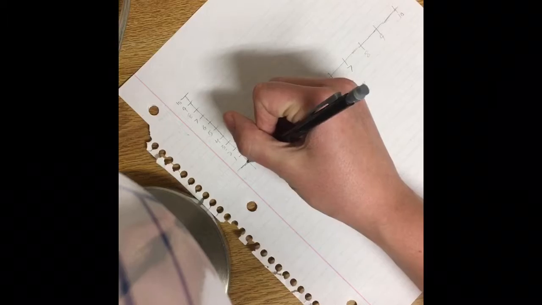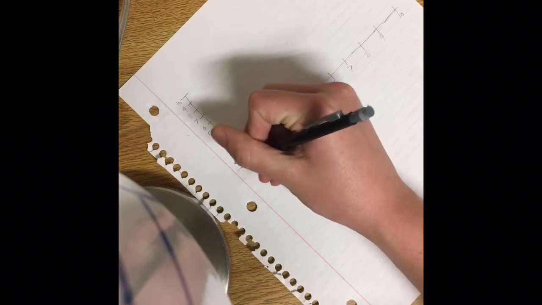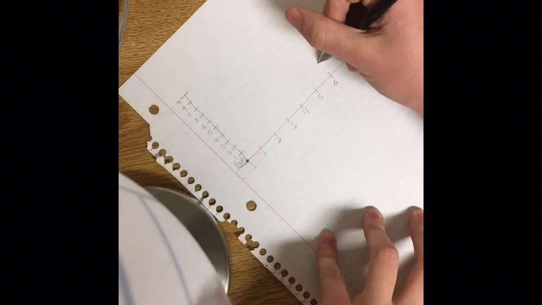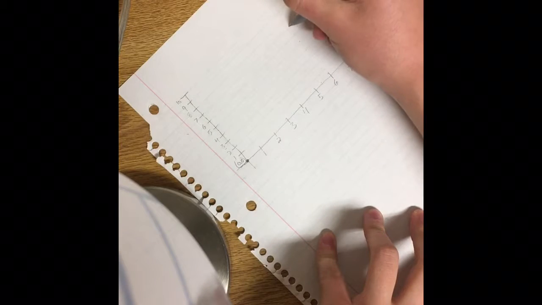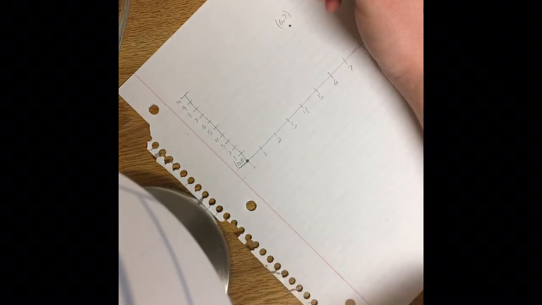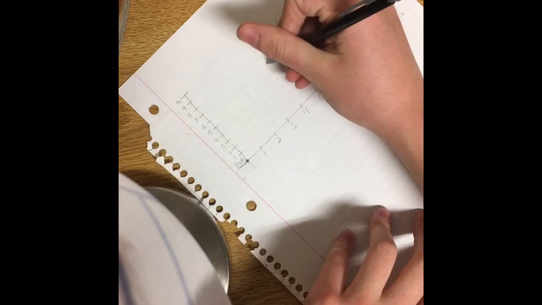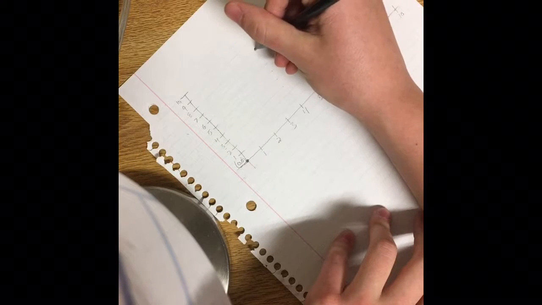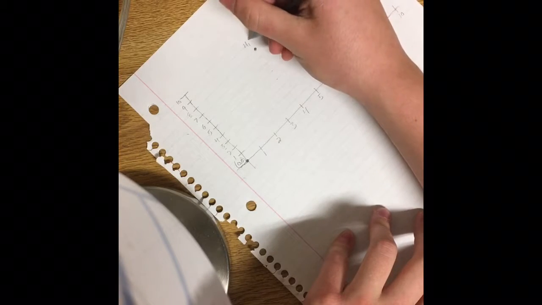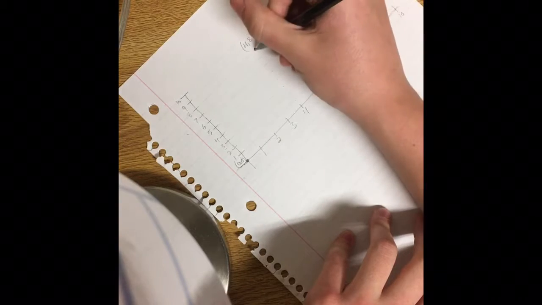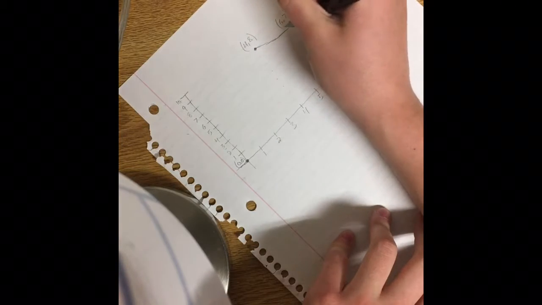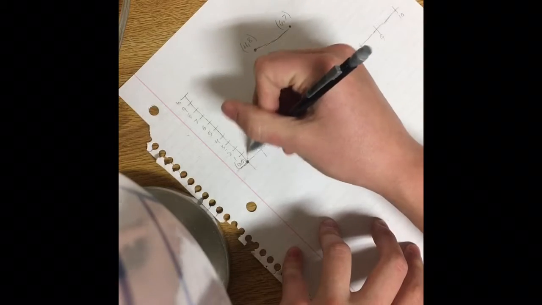So you have your 0, 0 point. You have your 6, 7 point. 6. And you have your last point of 4, 8. Okay, then I went ahead and made a triangle right here, since they say that it forms a triangle.